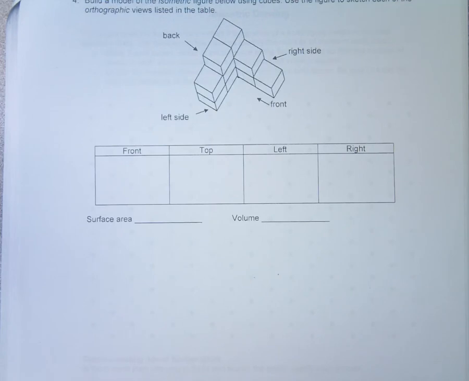So the front is like, so they say the front, so that would be the front. So this is angled like that, so that's the front, and that would be the back.